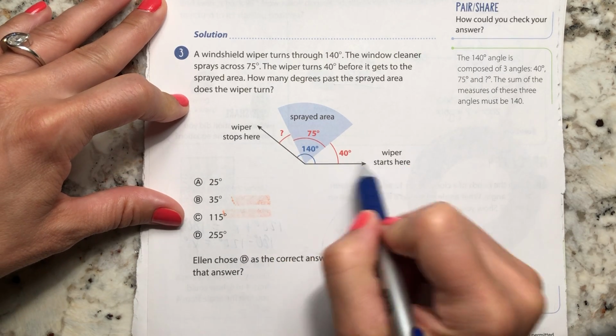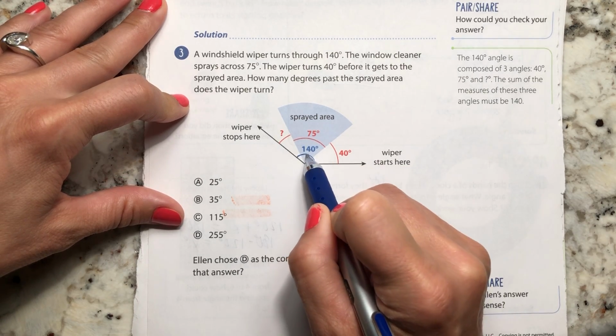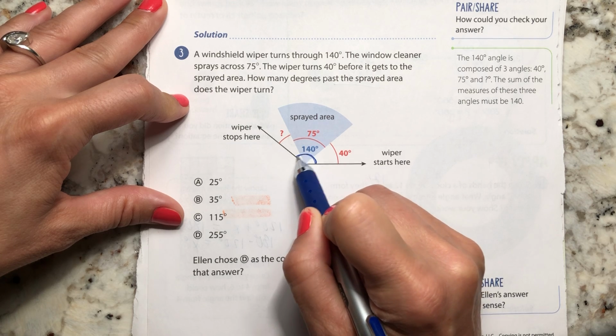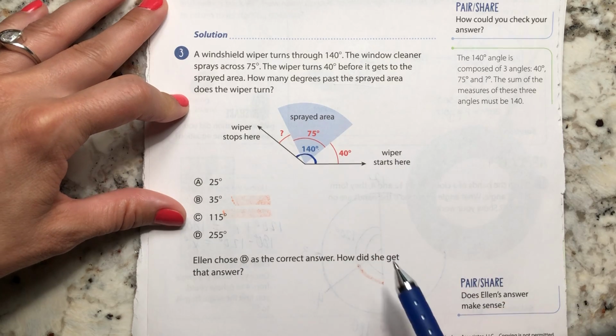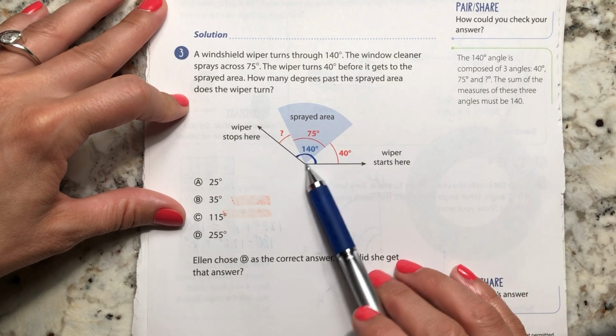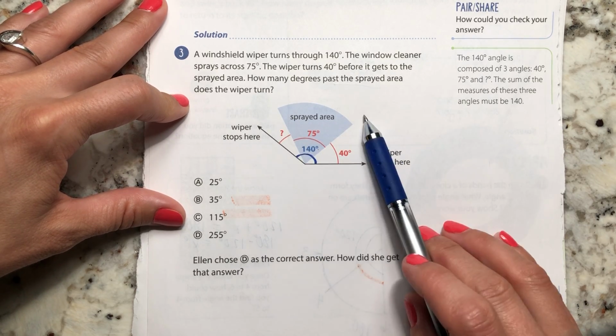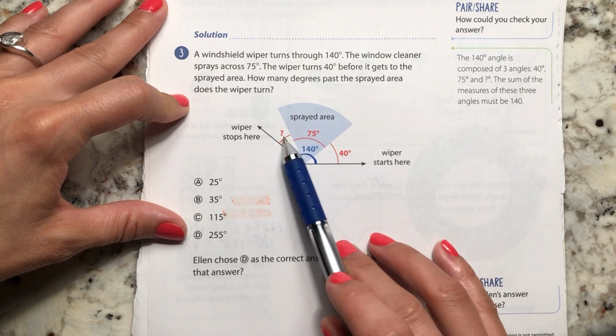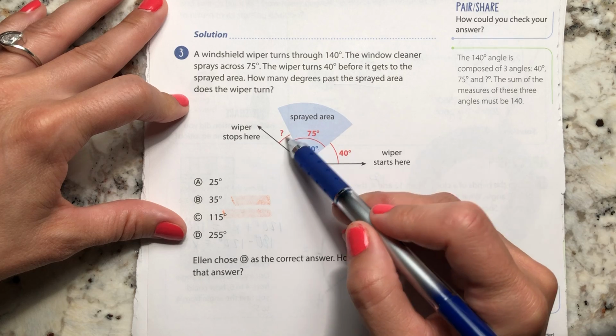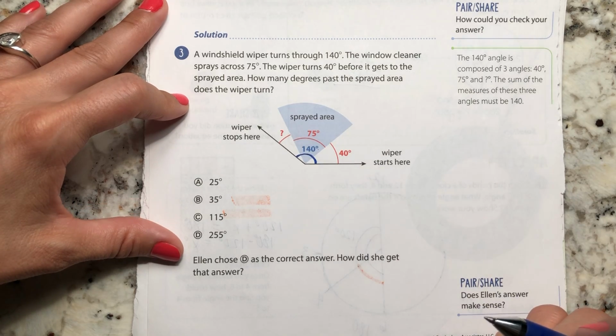So this outside angle measurement measures the whole 140 degrees. And we know that because this degree symbol is right here with the amount of degrees. And then we know that there's a spray area of 75 and that the wiper starts and turns 40 degrees before the spray area, so the leftover amount is what we have over here.